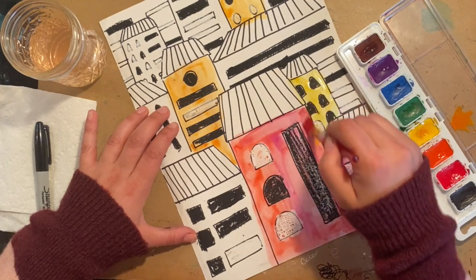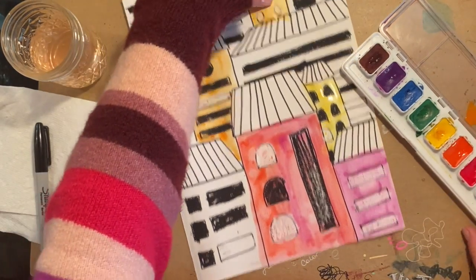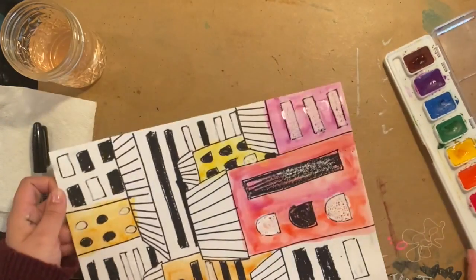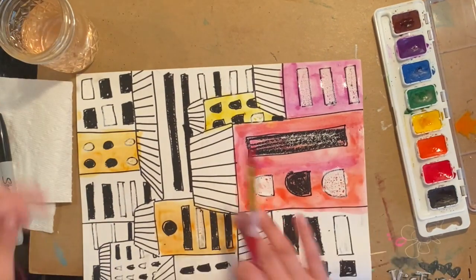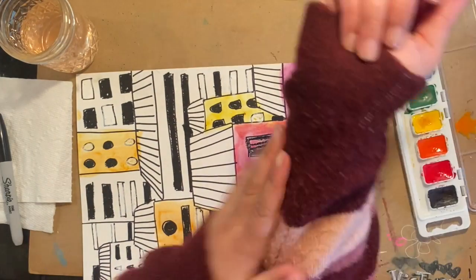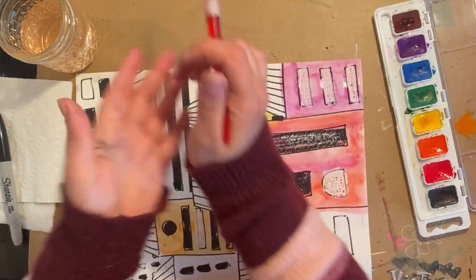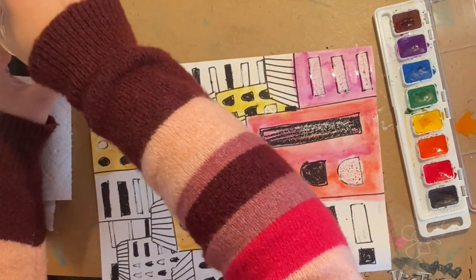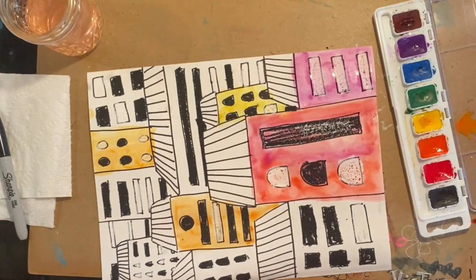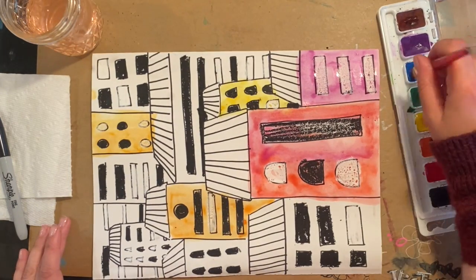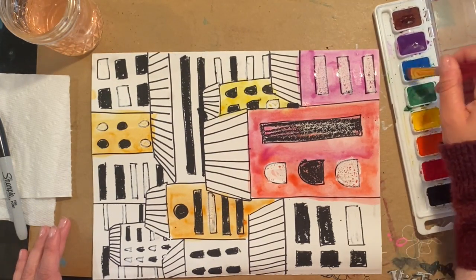So this is a great opportunity for you to explore your watercolor. See how I'm rotating my paper? Why do I do that? Because I don't want to get my sweater dirty or smush my paint with my arms. So I rotate to just be comfortable. Like, I learned that that's the best way to go.